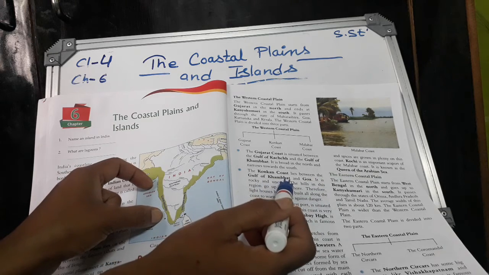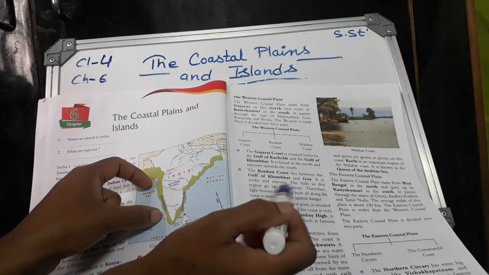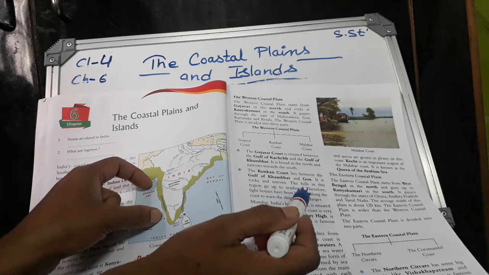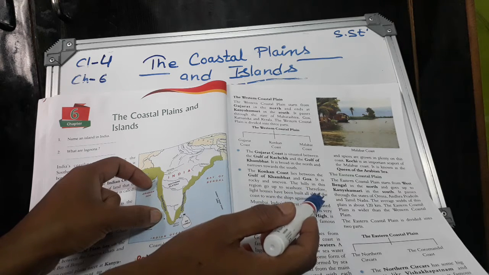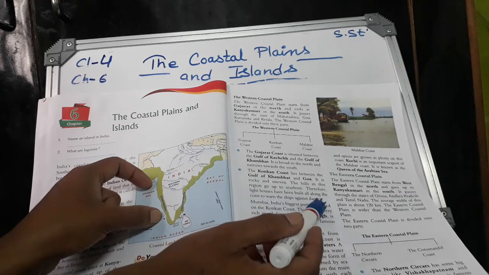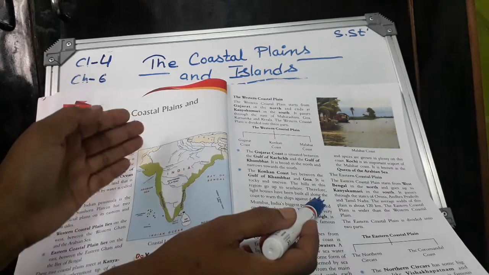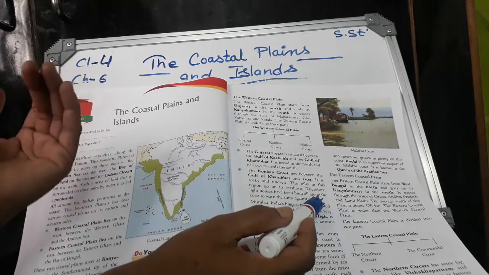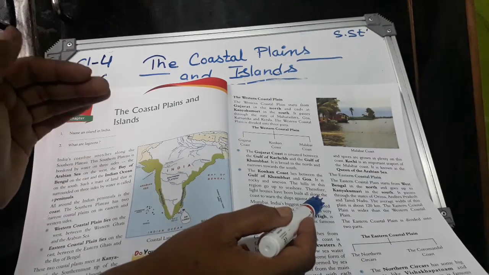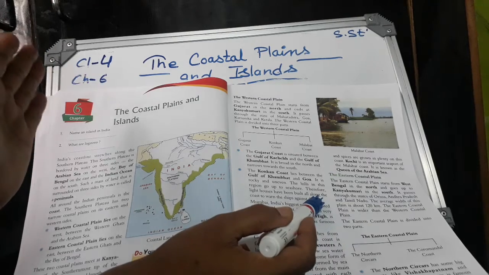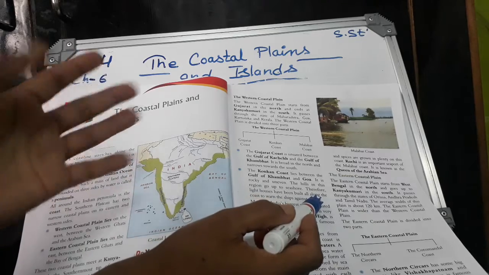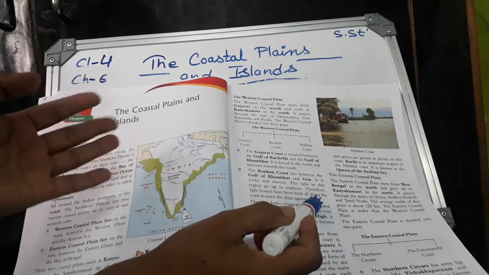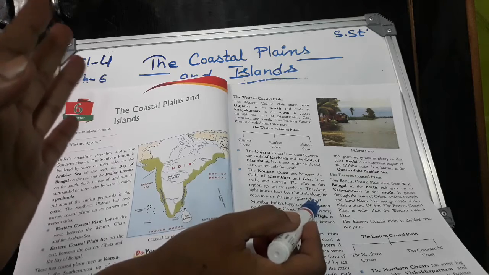It is rocky and uneven. This coastline is rocky and uneven. The hills in this region go right up to the seashore. Therefore, lighthouses have been built all along the coast to warn ships against danger. The land is very uneven and rocky, and ships come near the seashore, so the lighthouse is there for the ships.